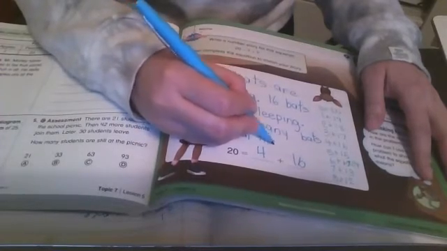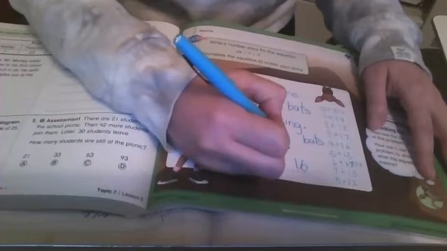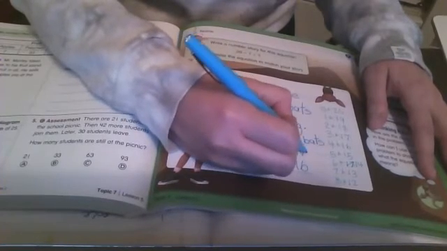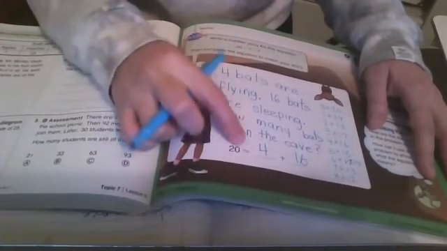I could also say how many bats altogether. That's another way I could word it. How many bats are in the, I'm writing cave. Okay, all right, and that would be my story to match my equation, and it equals 20.